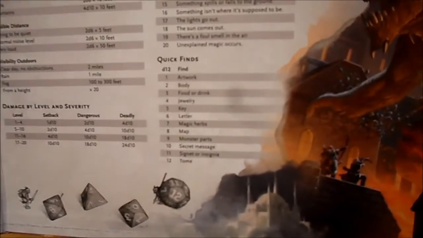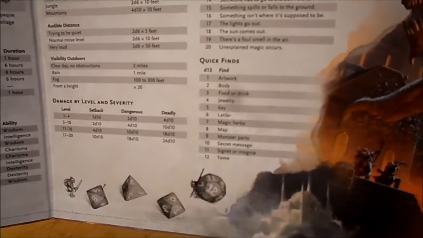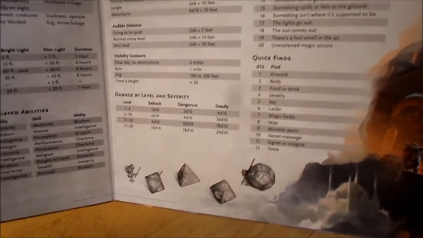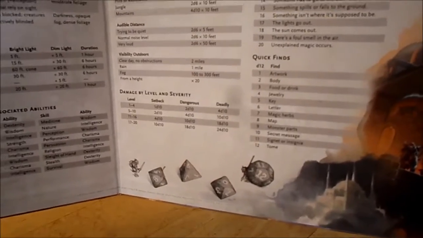Quick finds are nice, but they're all things that are basically window dressing. I think a little treasure chart would have been a little bit nicer if you're trying to come up with something on the fly. But the something happens one I actually really like. I think that's kind of cool.